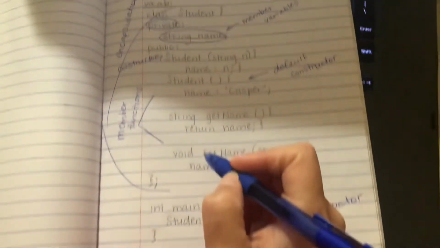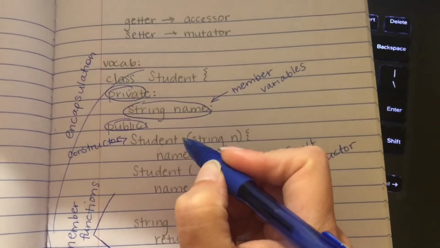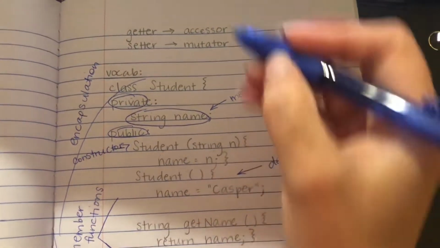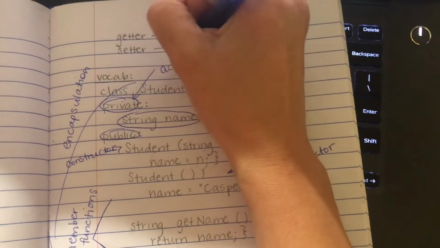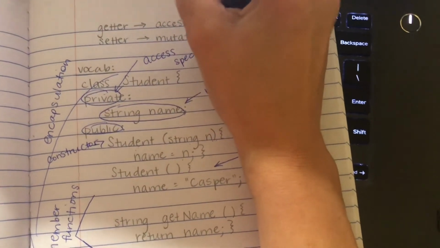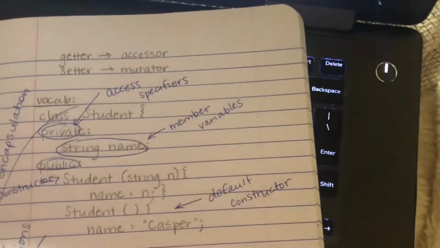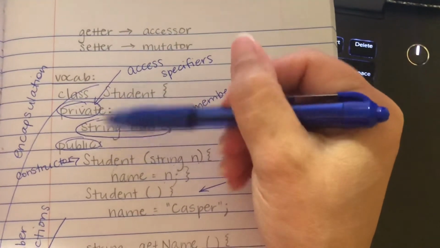Private, public, those are your access specifiers. So I'll put that here. Access specifiers. And if you think about it, it makes sense because those things are specifying what sort of access you have.